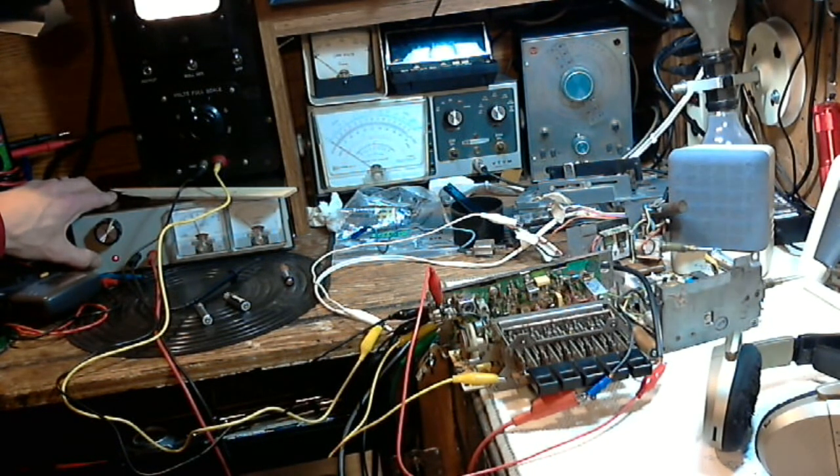Okay, the output volume is at 6 and dropping very slowly.